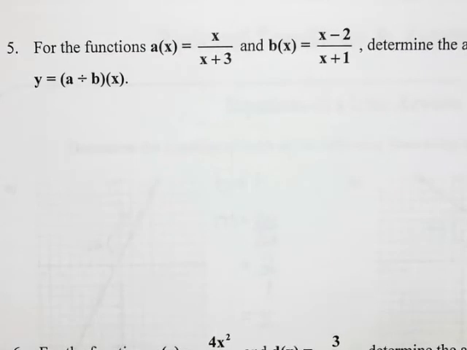So this is question number 5. It says, for the functions a of x equals x over x plus 3 and b of x equals x minus 2 over x plus 1, determine the asymptotes of the function y equals a divided by b of x. Okay, well, for these questions, before I can do the asymptotes, I need to get a simplified function for a divided by b of x. So we're going to start with that.